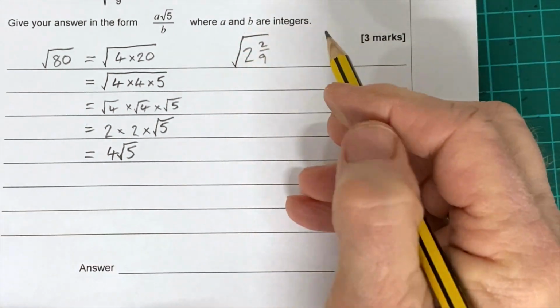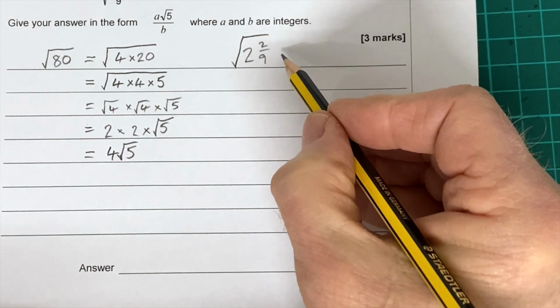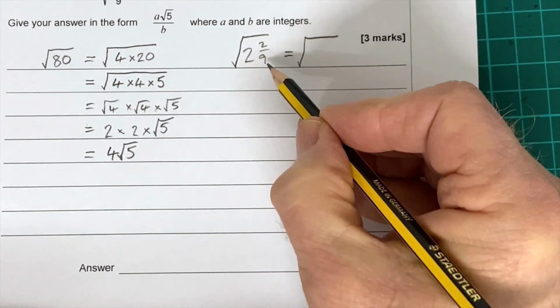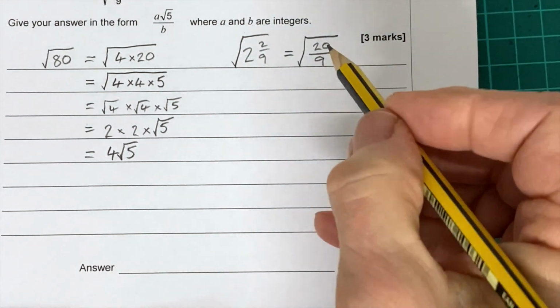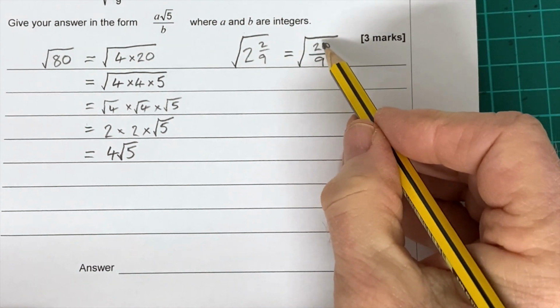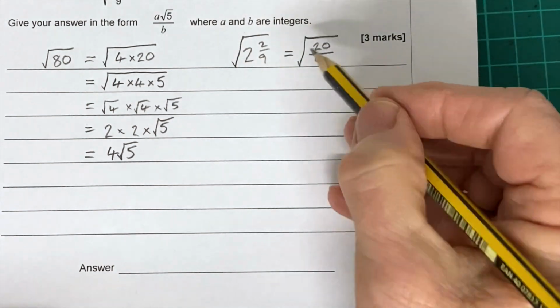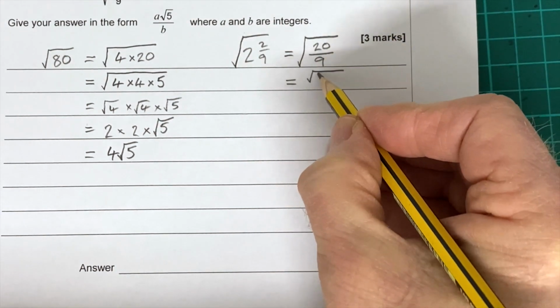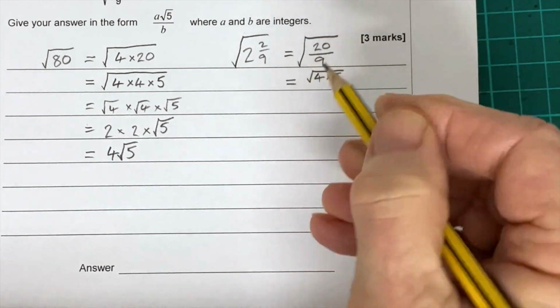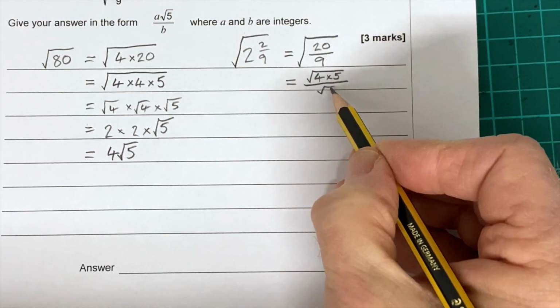Well, I'm going to make that mixed number into an improper fraction. So we've got the square root, 2 9s are 18, add 2 makes 20 over 9. Now the good news here is that we've got a root 20 there, which we've seen before is 4 times 5. So we can write this out as root 4 times 5 at the top over root 9 at the bottom.